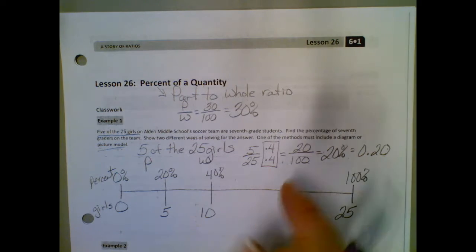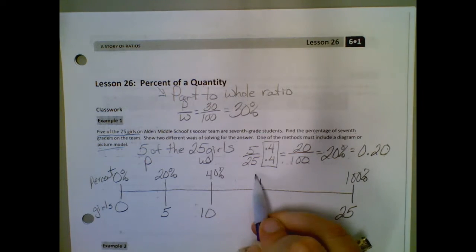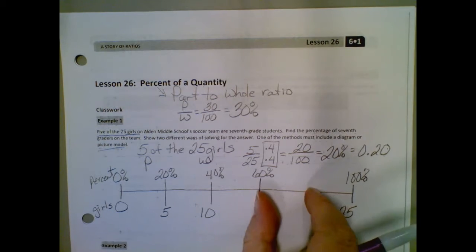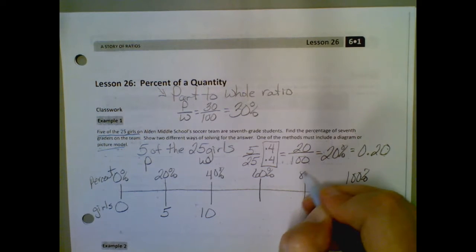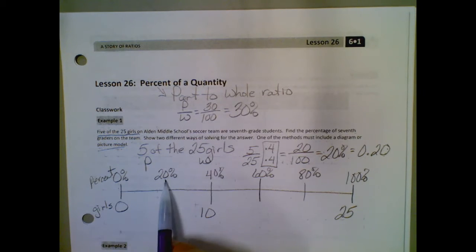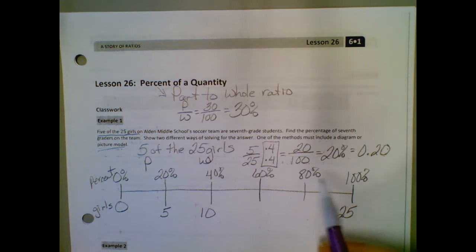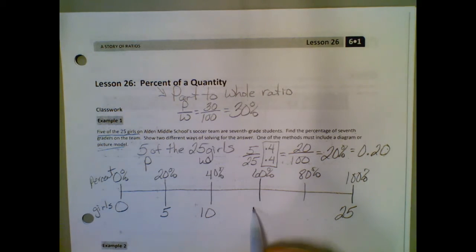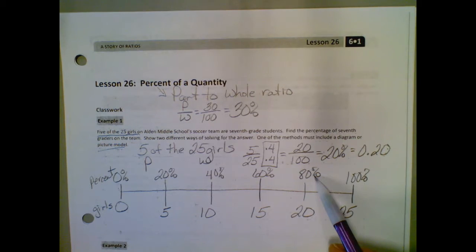Double it again, or go another 20%: 20, 40, 60%, and then 80%, because we're counting by 20%. 0, 20%, 40%, 60%, 80% to 100. So in the girls part of our number line, 0, 5, 10, then we're going to have 15 and 20. So if 80% of the team happened to show up one day, it would be 20 girls.